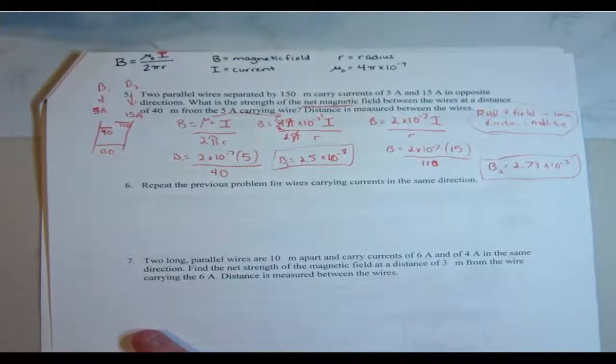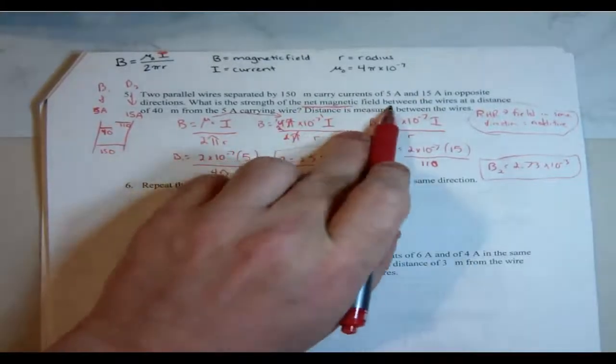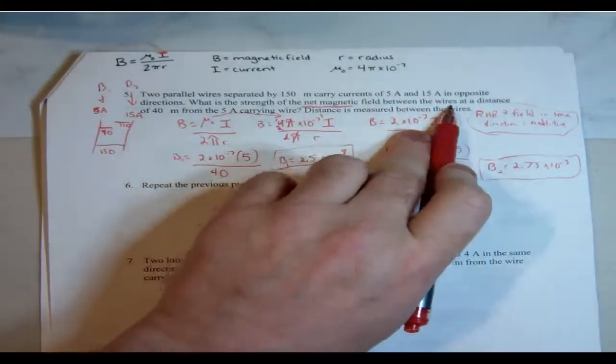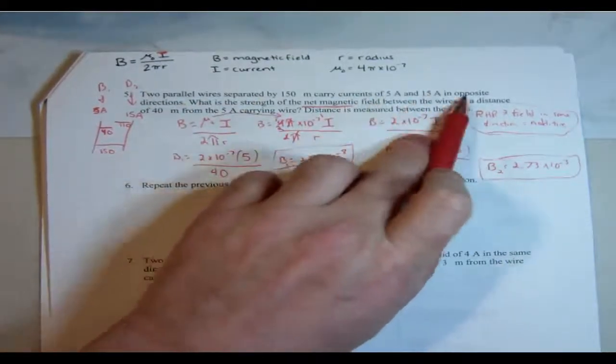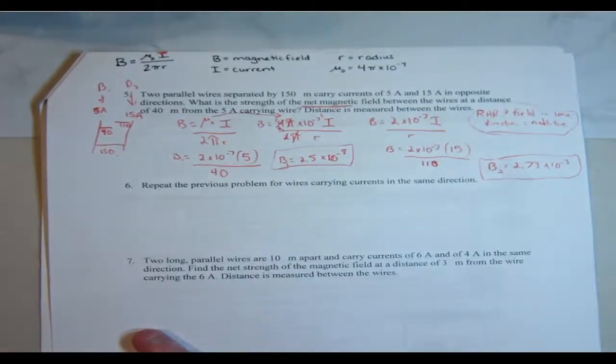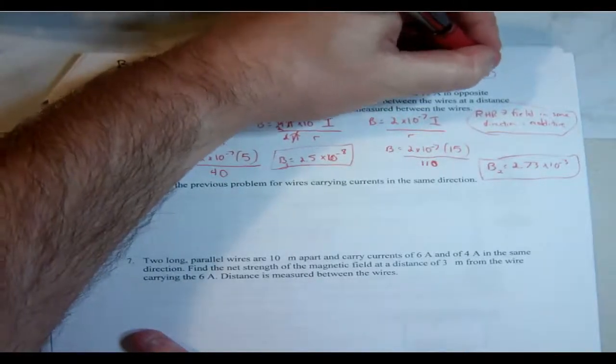When I read this, it says the field between two parallel wires, 5 amp, 15 amp in opposite directions. Well, they say the wires are going in opposite directions, but we have to add this one. So let's think about this, right? We have this wire, and we have this wire. We're looking straight on. Our circle is going to go towards us, and our X is going away from us.